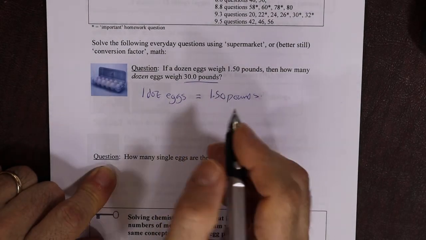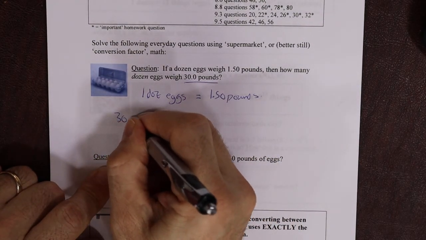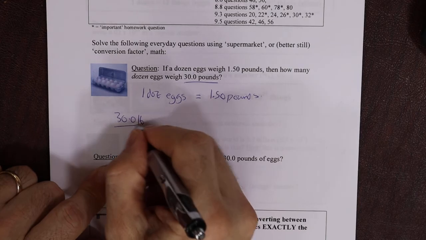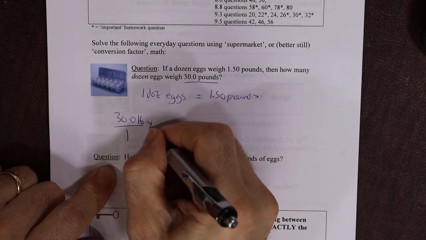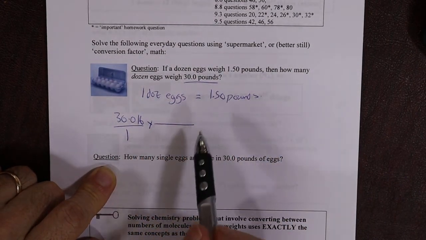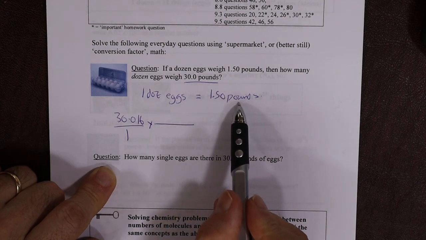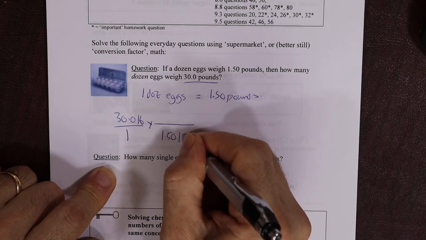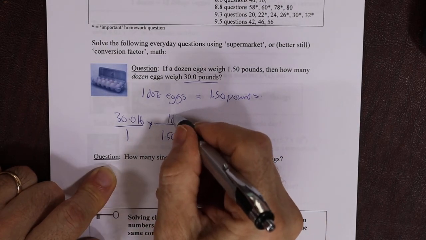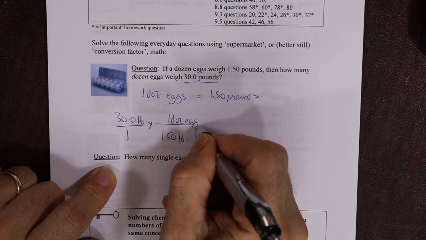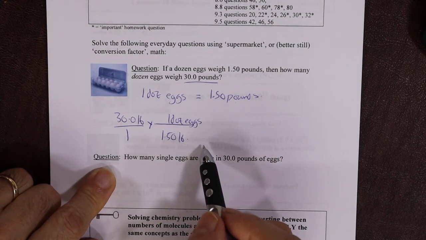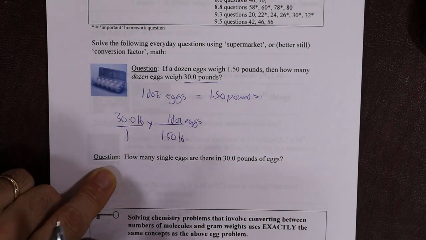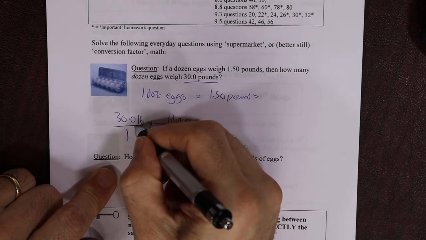So there's my starting quantity. I've got 30.0 LB, pounds of eggs, right? Keep it on top. Times, now remember what goes on the bottom? The conversion factor, the unit you want to cancel goes on the bottom. I write it as 1.50 pounds on the bottom and 1 dozen eggs on top. It doesn't matter how weird the units are, they have to cancel. Later on we'll cancel dozens, but for now, the pounds cancel.